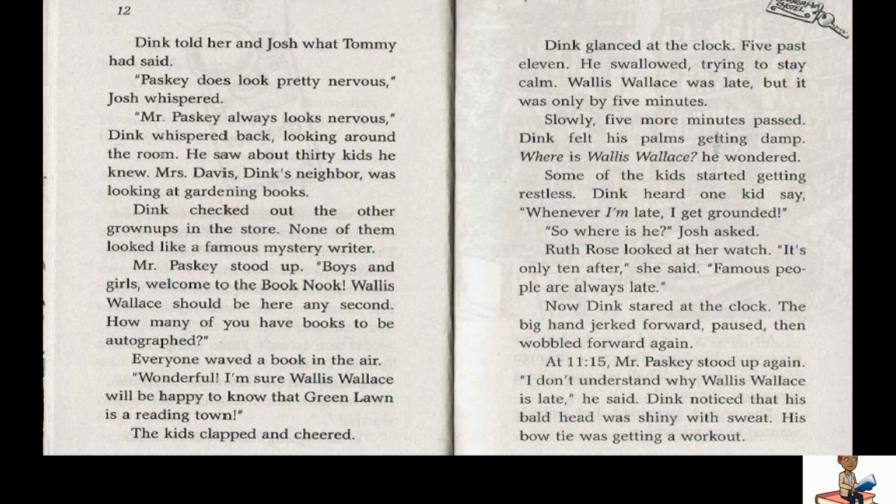Mr. Paskey stood up. "Boys and girls, welcome to the Book Nook. Wallace should be here any second. How many of you have books to be autographed?" Everyone waved a book in the air. "Wonderful! I'm sure Wallace will be happy to know that Green Lawn is a reading town." The kids clapped and cheered. Dink glanced at the clock. 11:05. He swallowed, trying to stay calm.